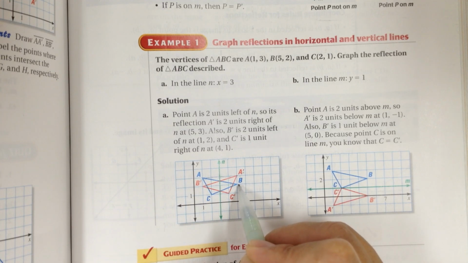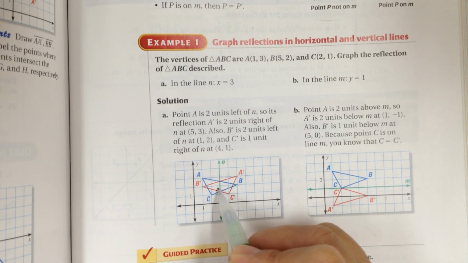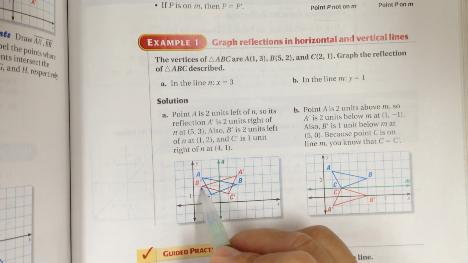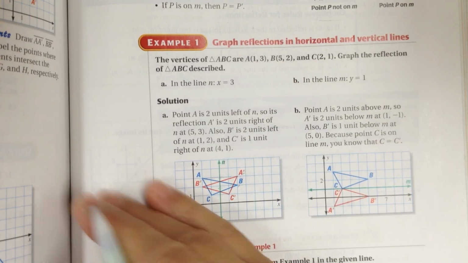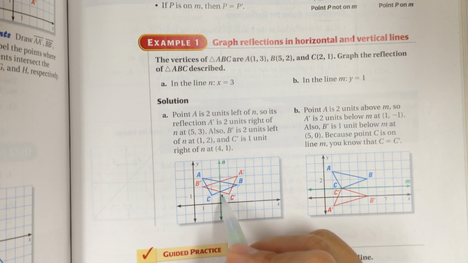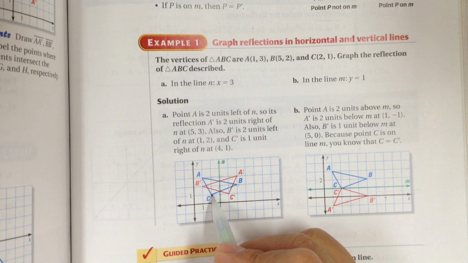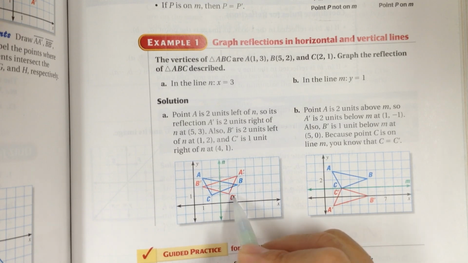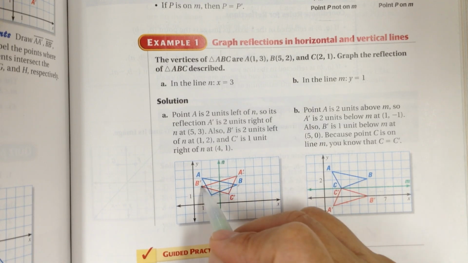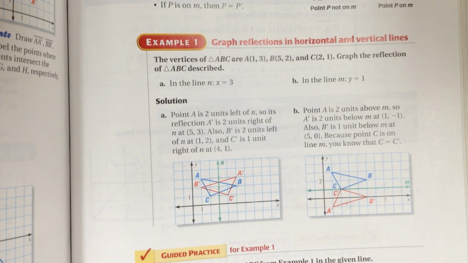Now B is over here. B is 2 squares, or 2 units, to the right. So when you reflect over, it becomes 2 units over here. So just flip it over. C is 1 unit, 1 square. So when you go over to the other side, it would be over here. So it would be C prime. And so that's your A prime, B prime, C prime. So flip it over.